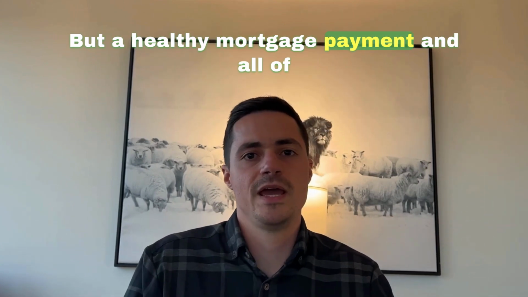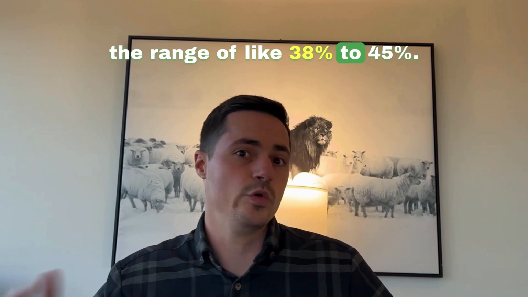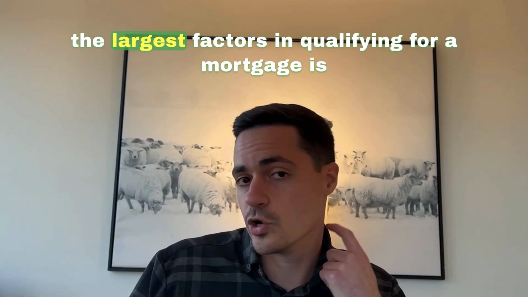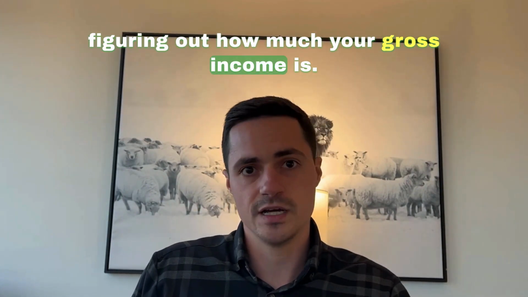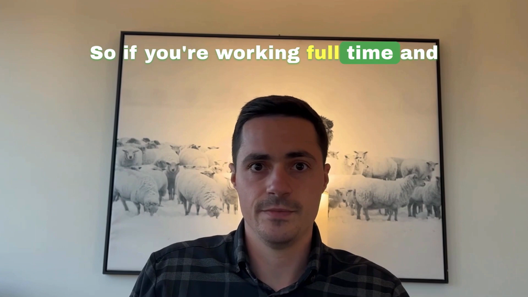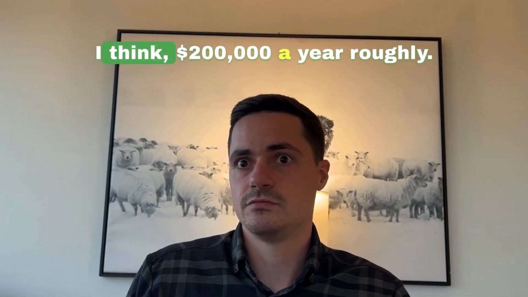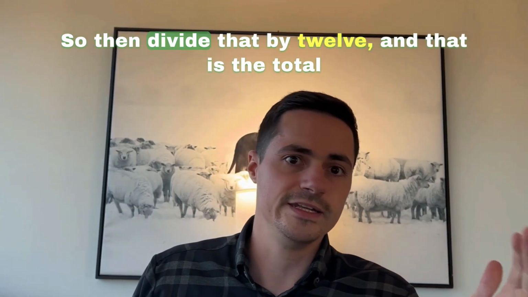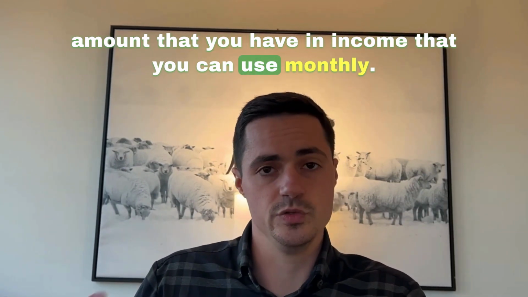But a healthy mortgage payment and all of your other debts would probably be somewhere in the range of like 38 to 45%. And so that's going to usually be one of the largest factors in qualifying for a mortgage: figuring out how much your gross income is. So if you're working full time and you're making $100 an hour, you're making, I think, $200,000 a year roughly. So then divide that by 12, and that is the total amount that you have in income that you can use monthly.